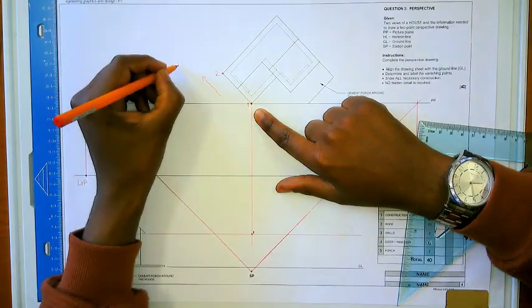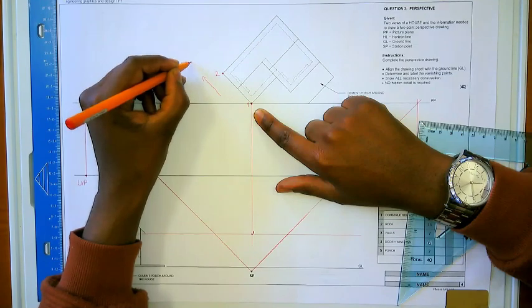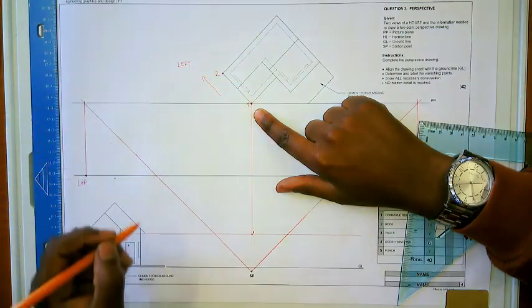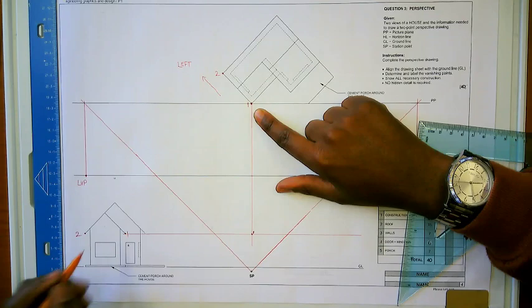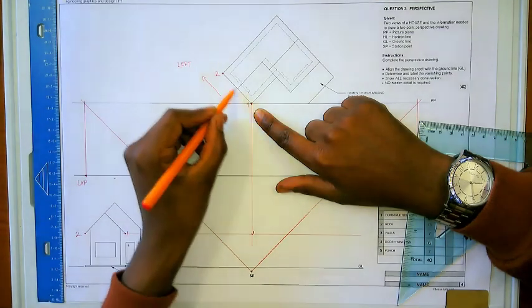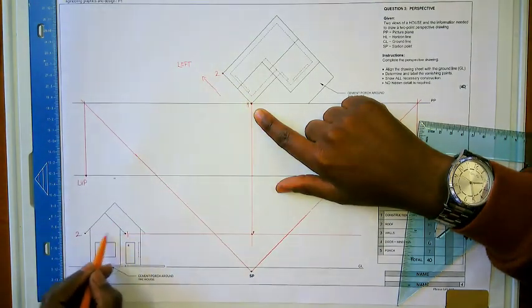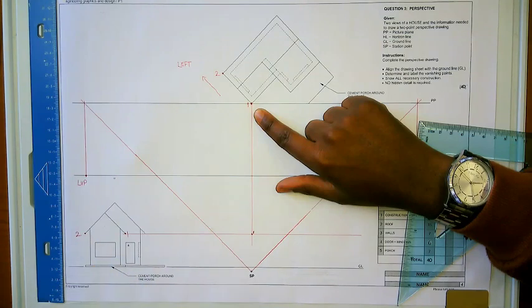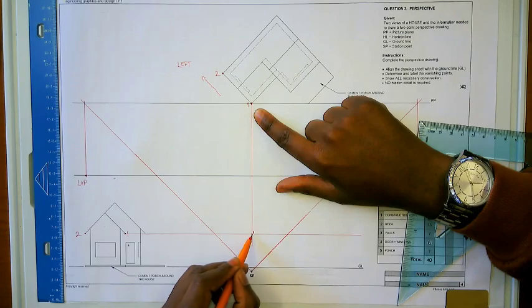The next thing that you want to do then is ask yourself the question, where is point 2 from point 1? In this case, it's on the left-hand side of point 1. It is also at the angle that we use to draw our left vanishing point.